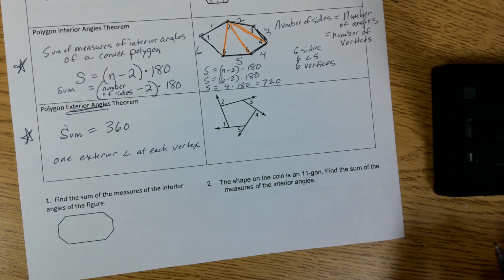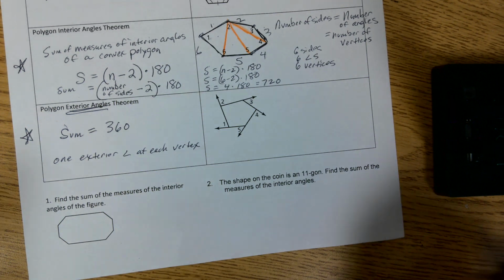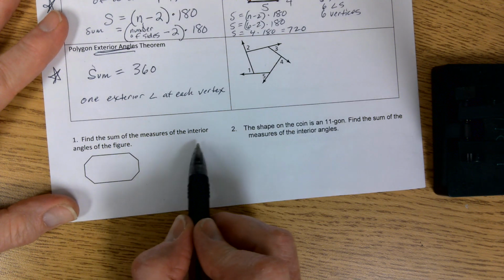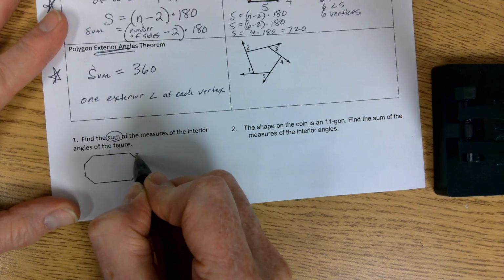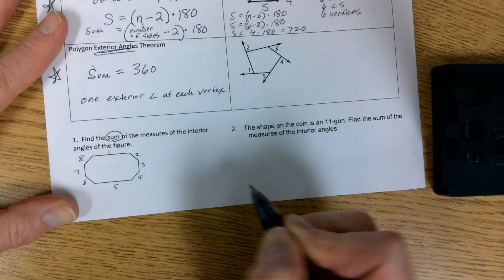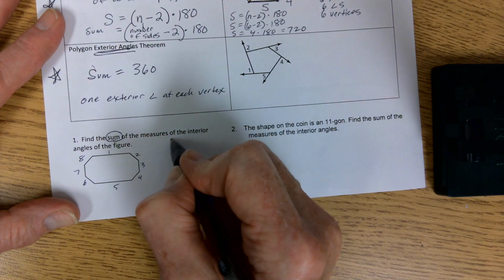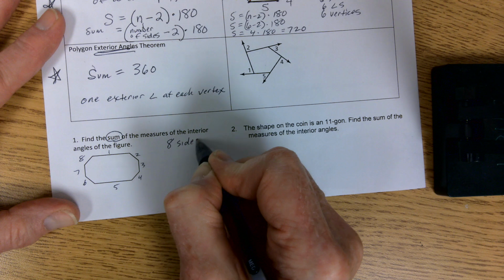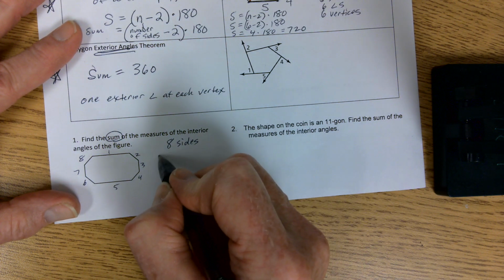So I'll do some practice with you and we'll get some stuff going. I'm not going to do them all. The sum of the measures of the interior angles, so we just want the sum. So I've got 1, 2, 3, 4, 5, 6, 7, 8. I expect you guys to stop it and you try it, okay? You stop at any time. Don't just do what I'm doing, please.